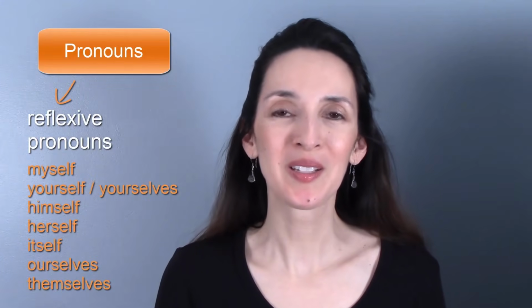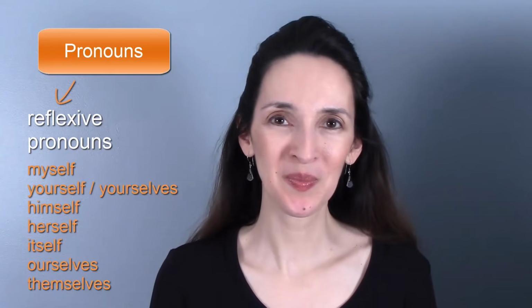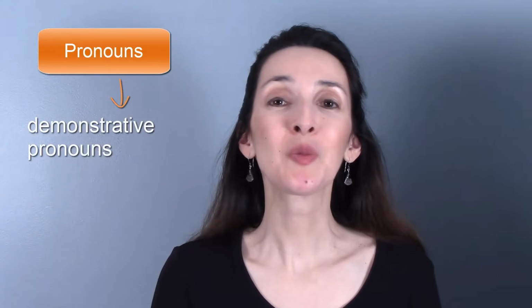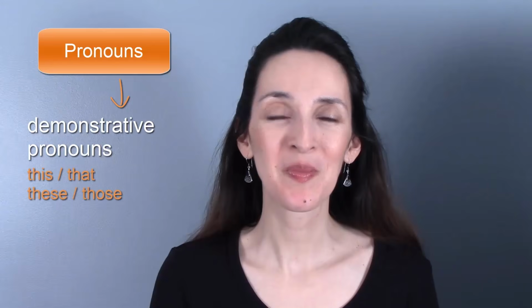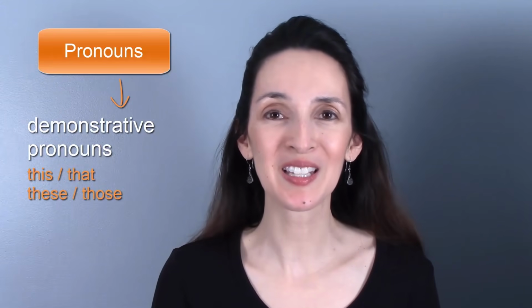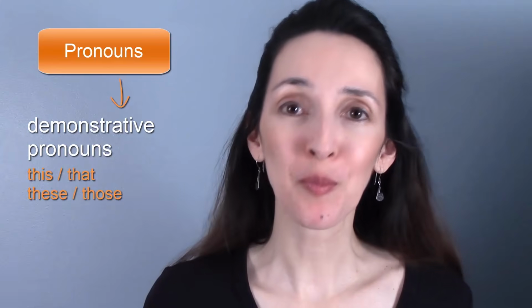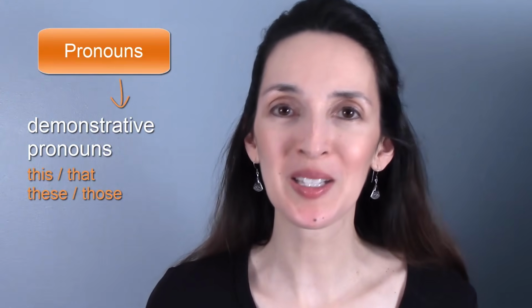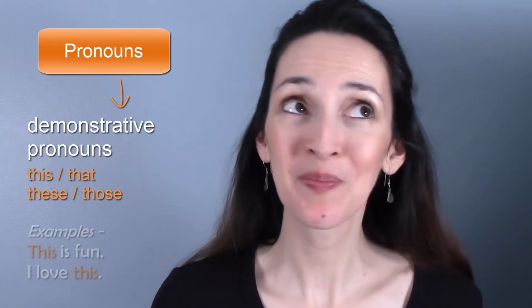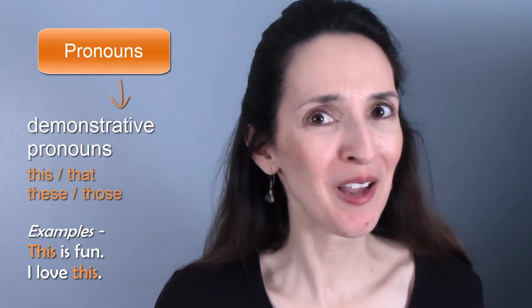We also have reflexive pronouns: myself, yourself, himself, herself, itself, ourselves, themselves. And we have demonstrative pronouns: this, that, these, and those. Demonstrative pronouns can easily function as subjects or objects. This is fun. I love this.